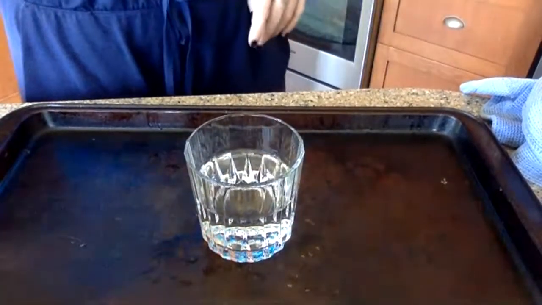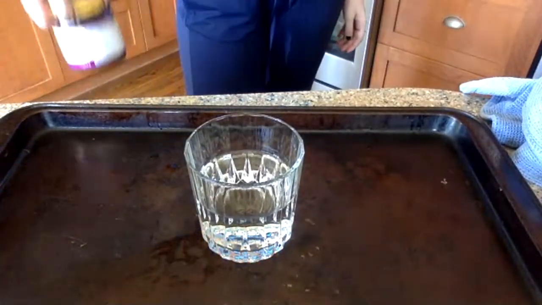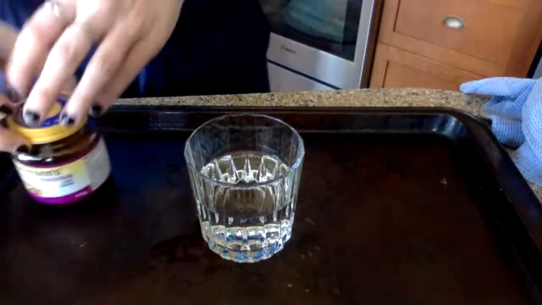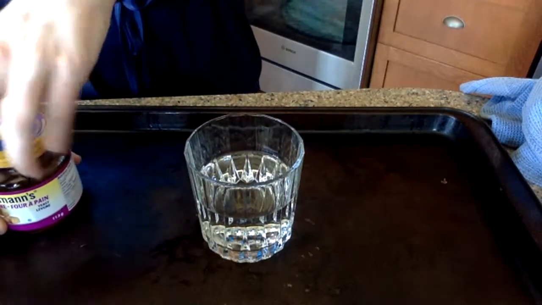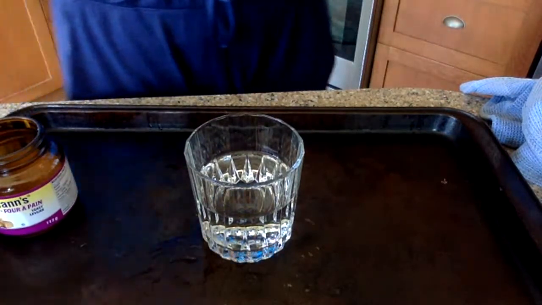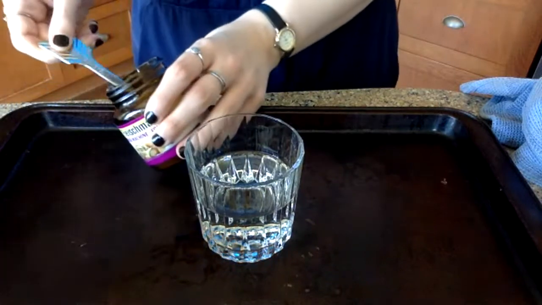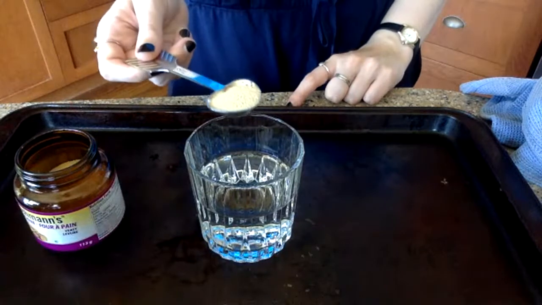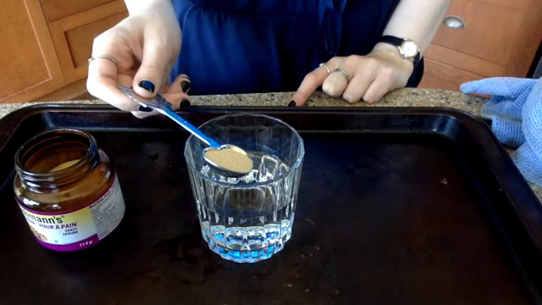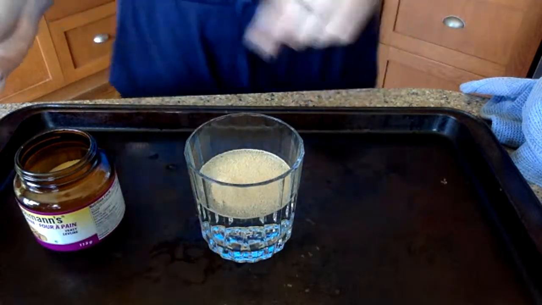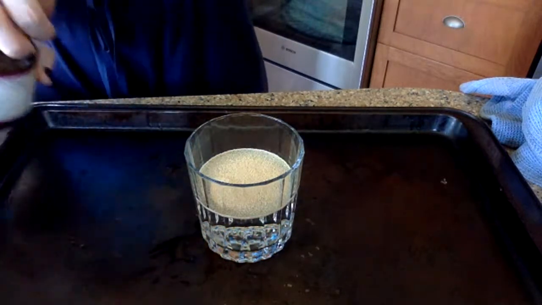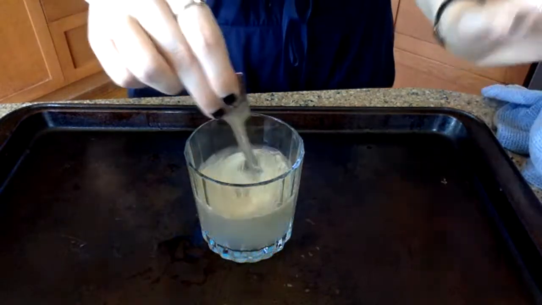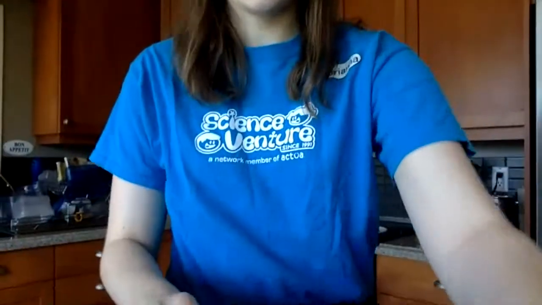To our cup of water, we are going to add our favorite in kitchen chemistry, yeast. Good old baker's yeast. And we are going to add a teaspoon. So we're going to take our spoon and measure it out. Again, this is more about ratios than measurement, so don't be fussed if you get a little less or a little more than a teaspoon. We're going to add it to the water, and we're going to want to give our water and yeast mixture a nice liberal stir. And I'm going to keep stirring that while I talk.